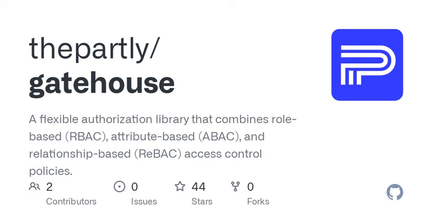So there you have it, a quick overview of Gatehouse and how it elegantly combines multiple access control approaches to create a robust and flexible authorization framework. It's all about making sure that only the right people, the ones who truly need access, get in while keeping unwanted visitors out.